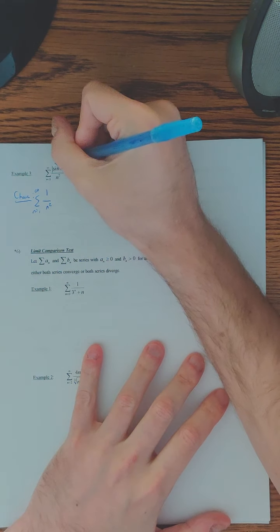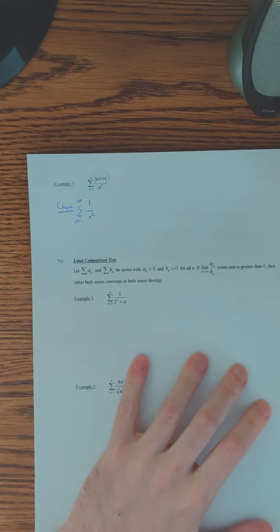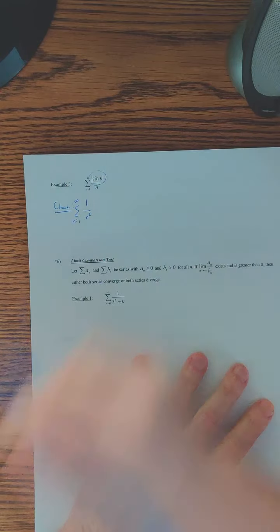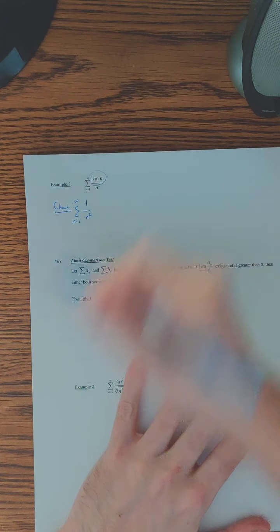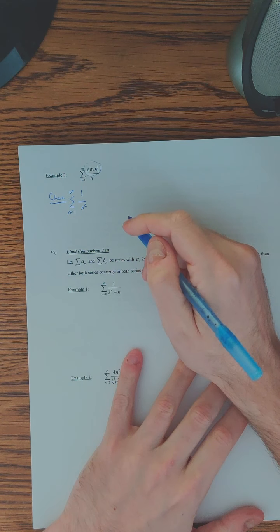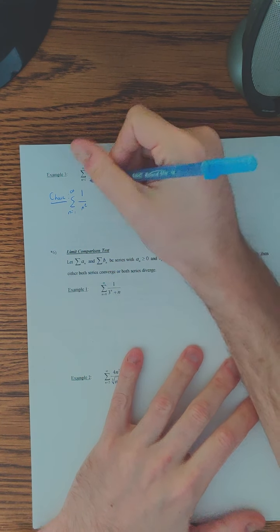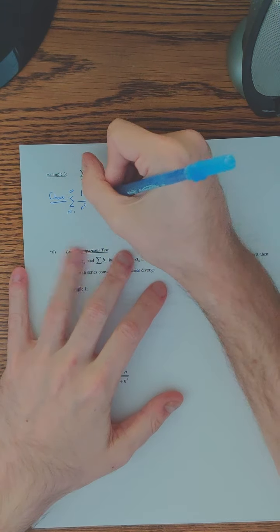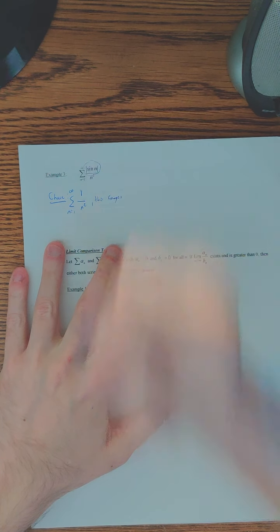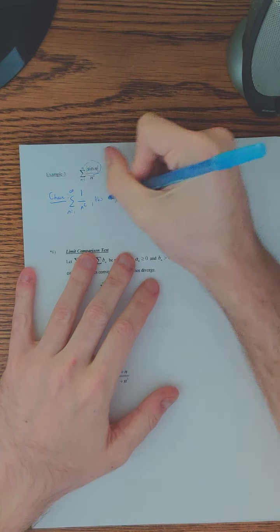And why did I do that? Because this term, absolute value of sine n, is always less than or equal to 1. Sine is always between -1 and 1. If I take the absolute value, it'll always be between 0 and 1, namely less than or equal to 1. So now, once again, all I have to do is show that, well, this is 1 over n squared, and this converges by the p-series test.